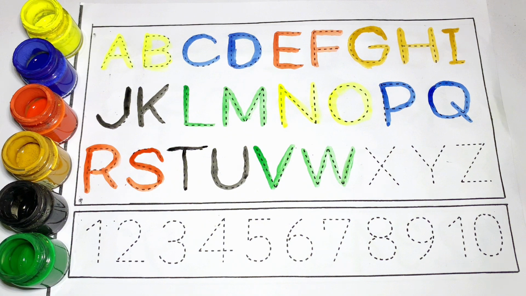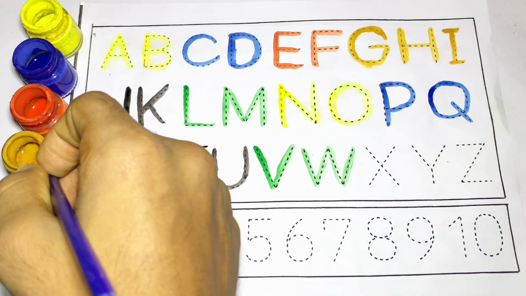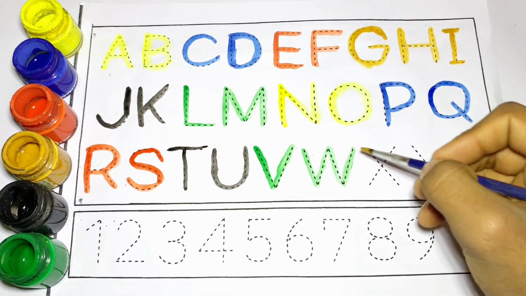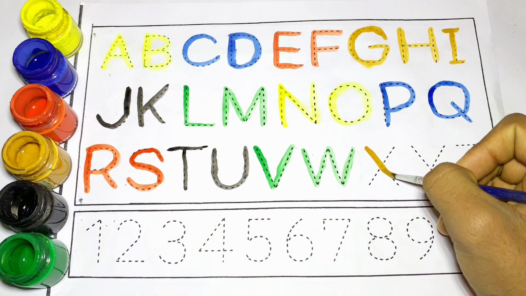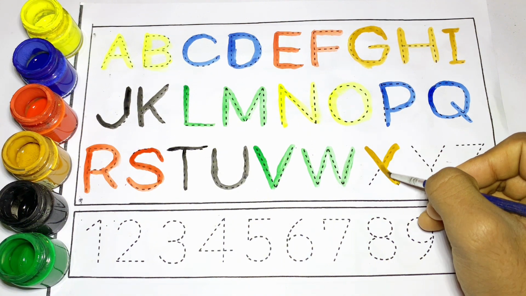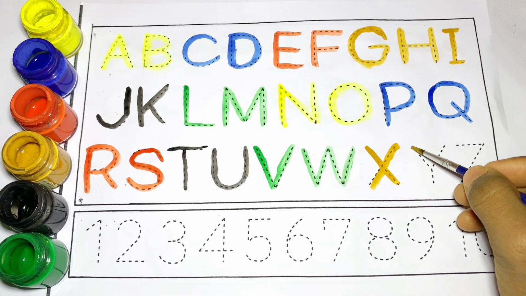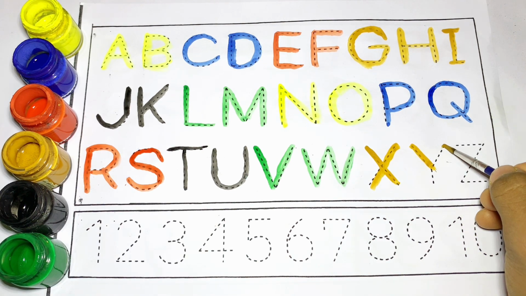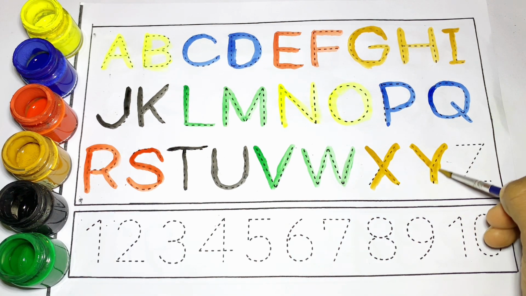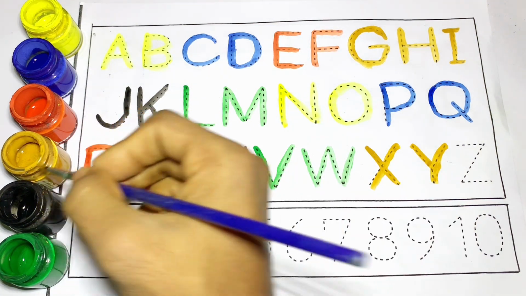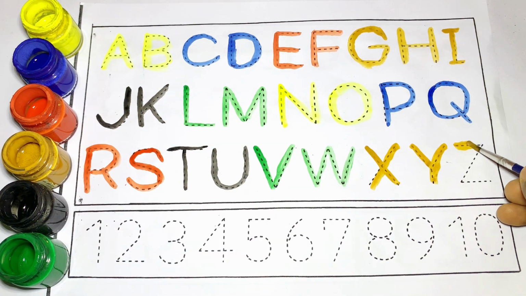Kids now draw X. X for X-ray, the alphabets of X. And use yellow ochre color. Kids again use yellow ochre color and draw Y. Y for yak. Kids again use yellow ochre color and draw Z. Z for zebra, Z for zoo.